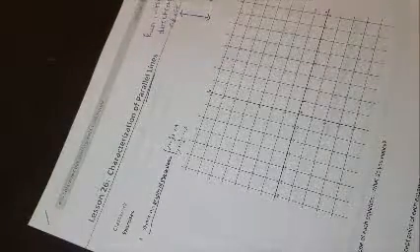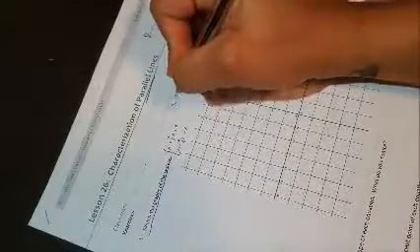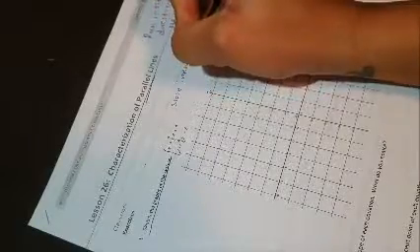Our prompt asks us to sketch the graph of the systems. We've been given two systems of linear equations that are in what form? Both of these linear equations are in slope-intercept form. Remember, the great thing about slope-intercept form is that these are easier to plot on a graph. The first known point that we always plot when we've been given an equation in slope-intercept form is our y-intercept.